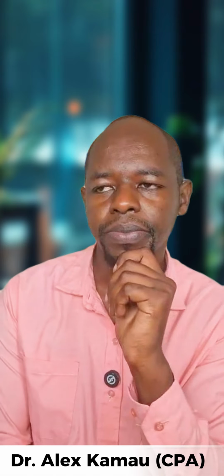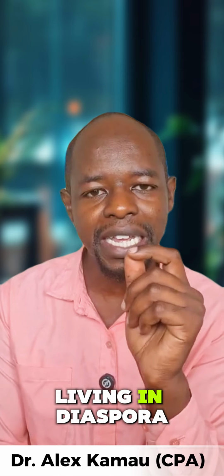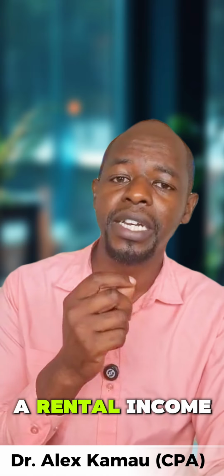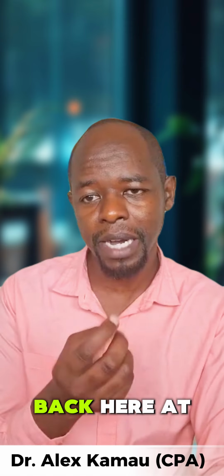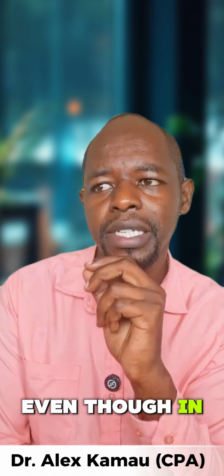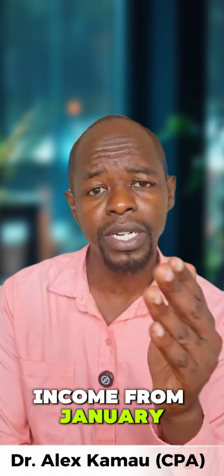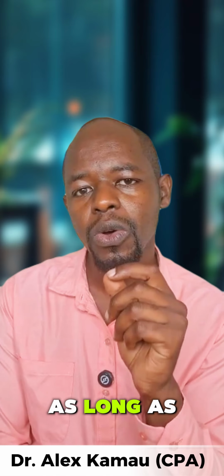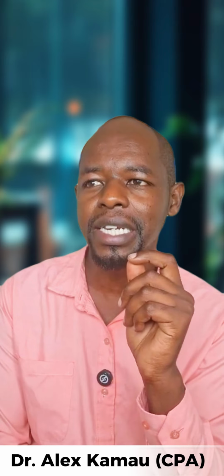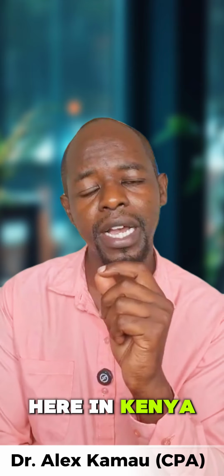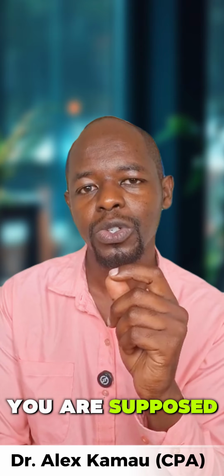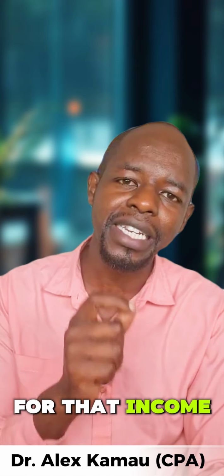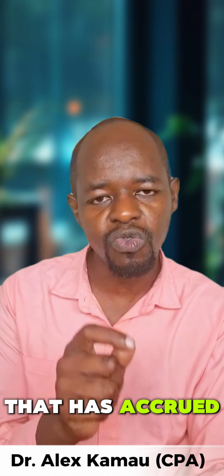For category 2, Kenyans who are living in diaspora but have businesses here in Kenya, or they have rental income that they generate back here at home. Even though in a certain year of income from January to December, you are not seen here, you did not visit Kenya, as long as you are generating some income here in Kenya, you are supposed to pay taxes to KRA. But it's only for that income that has accrued from Kenya.